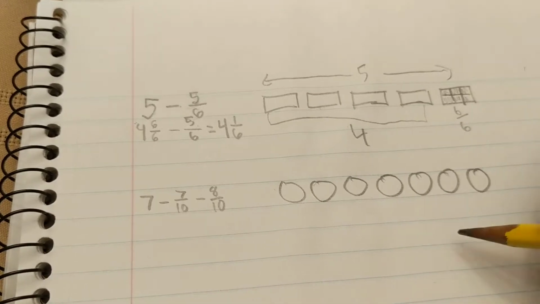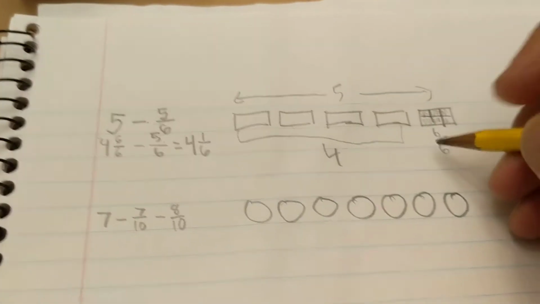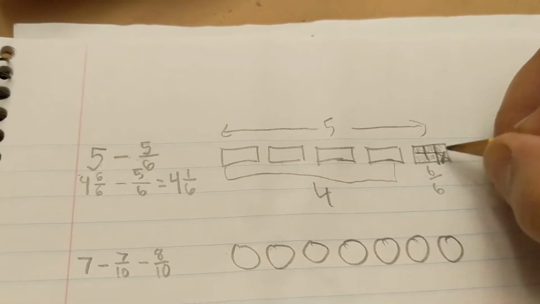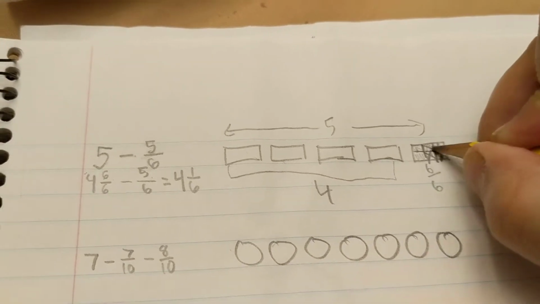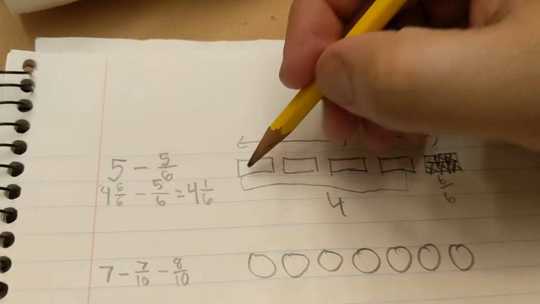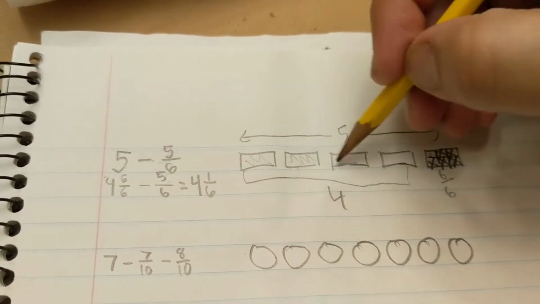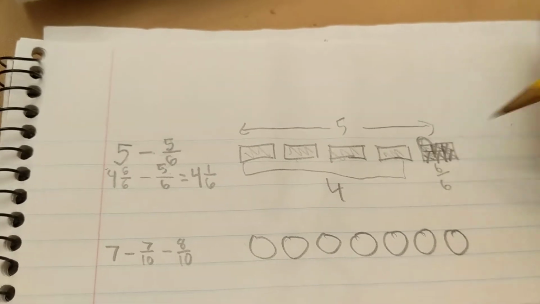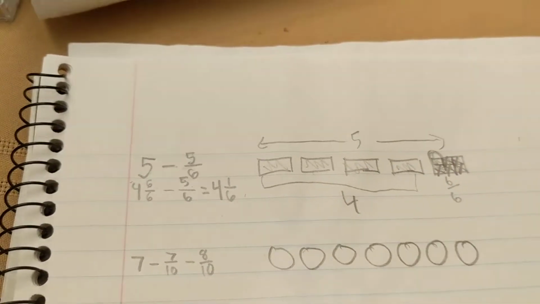Oh, I almost forgot. Up here, I never actually showed you taking them away. Let's take away 5 of them. 1, 2, 3, 4, 5. And you'll notice I've got 4 wholes left, plus 1/6 left. That's why it's 4 1/6.